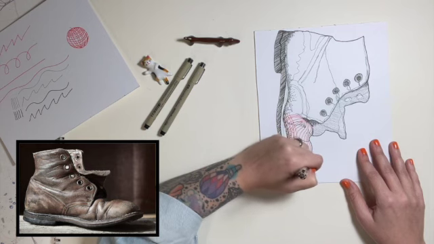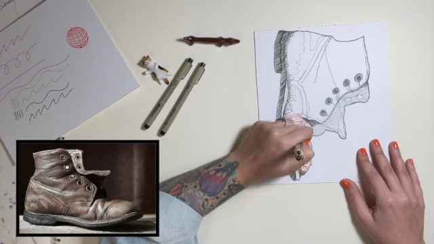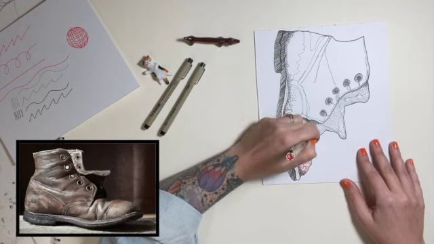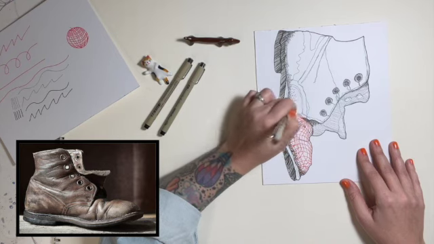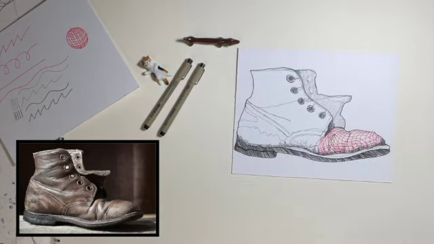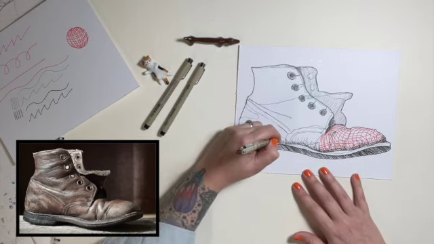And I'm going to repeat those lines across the surface. I'm going to do that vertically, and I'm going to do that horizontally. It's almost like creating a sense of terrain across the surface of the object you're drawing.